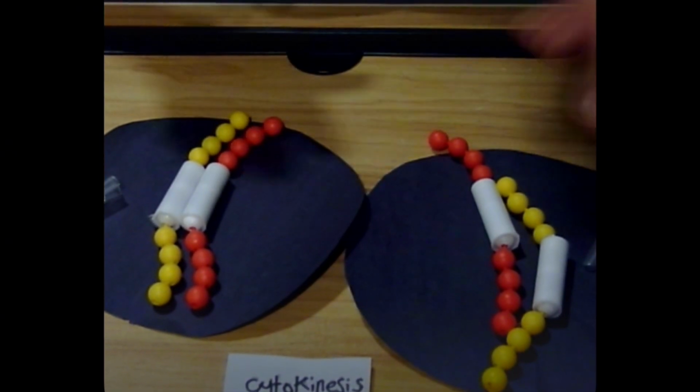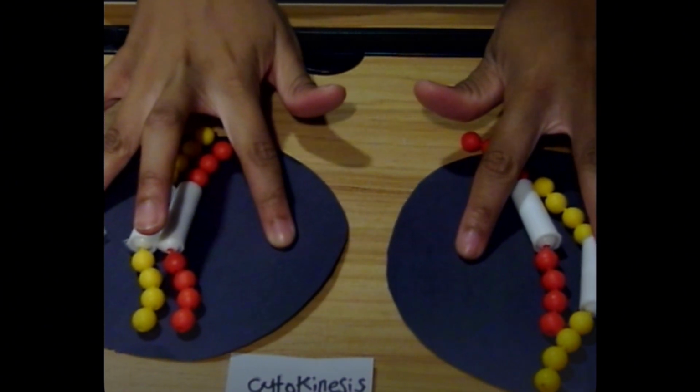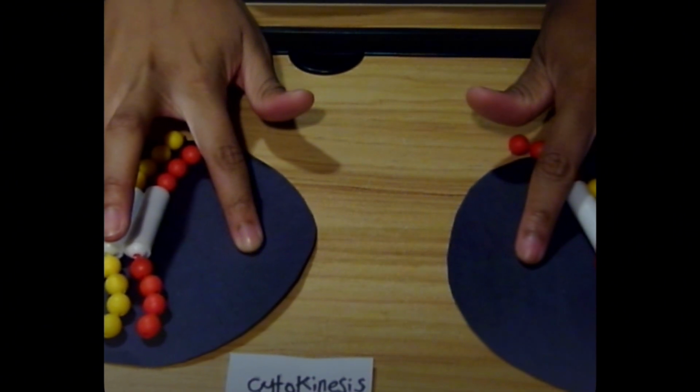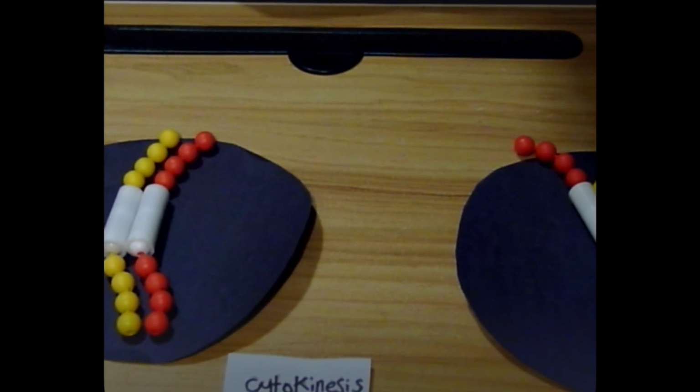So what's the difference between mitosis and cytokinesis? Well, mitosis is the division of the nucleus and duplicated chromosomes, while cytokinesis is the division of the cytoplasm and creates two separate daughter cells.